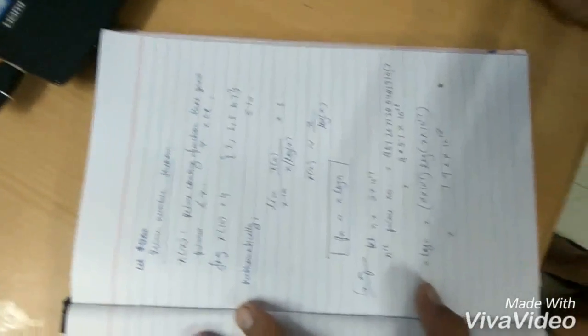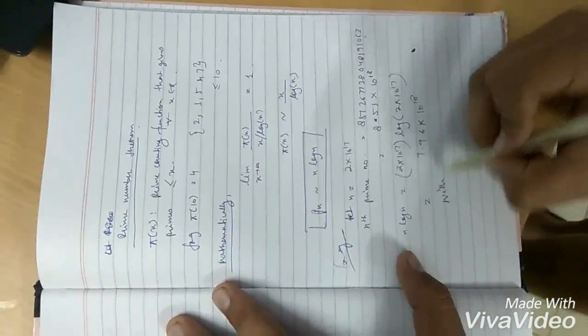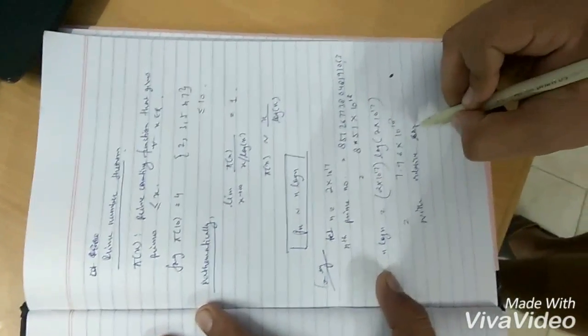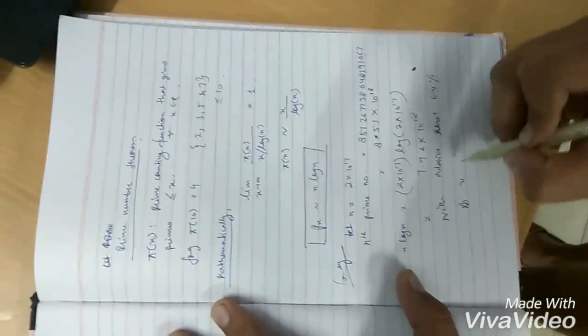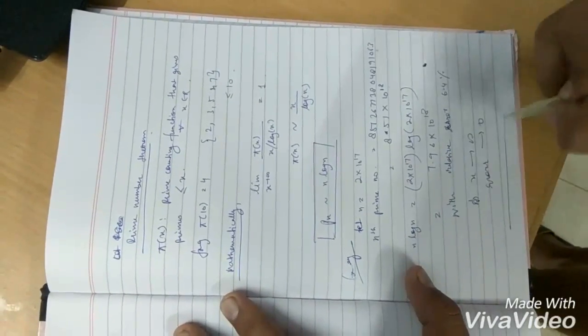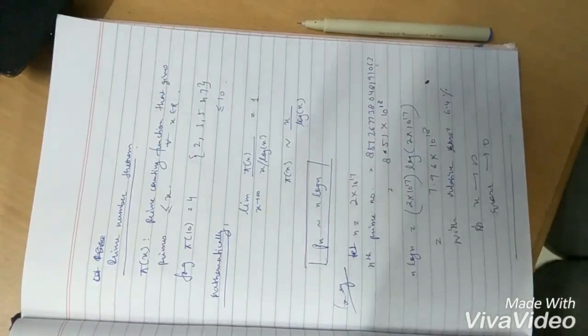So we can see that Pn is approximately equal to 7.96 with a relative error of 6.4%. As x tends to infinity, the error will tend to 0. So this is the part of the prime number theorem.